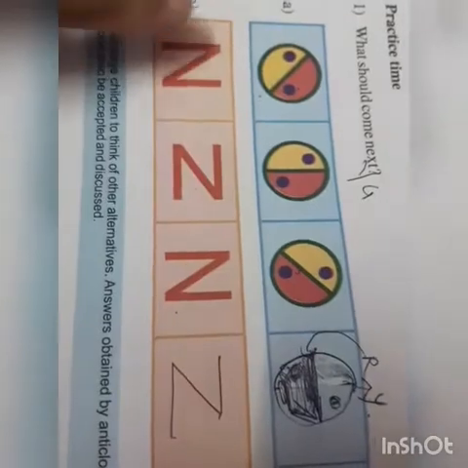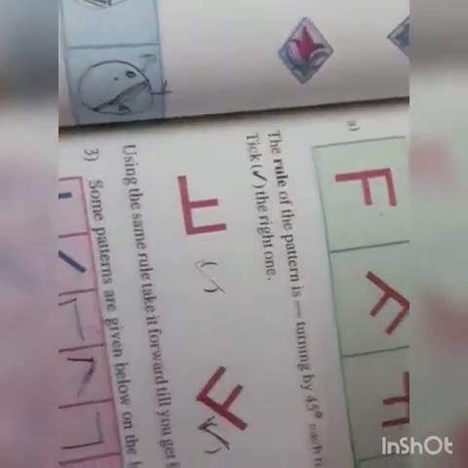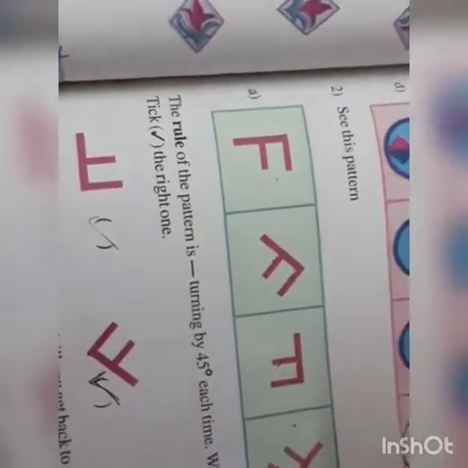Now here the second one is your N. This is also your 1/4 rotation N, then this way, then again this way, then this way, and this. The same pattern that is given, you have to follow in the 1/4 rotation of the M. Now next is your page number 101.